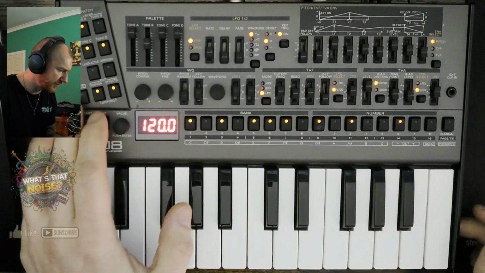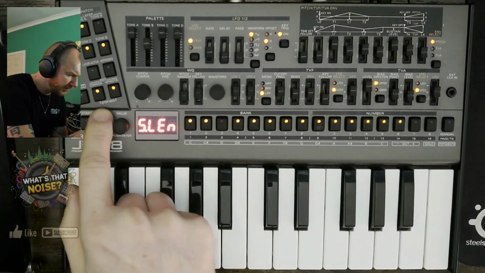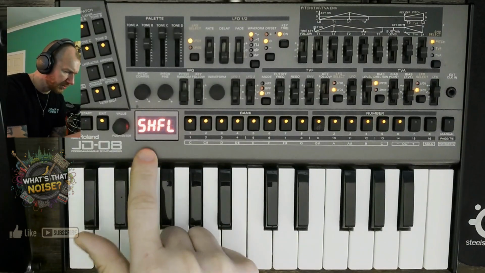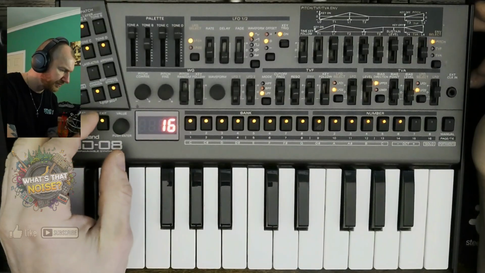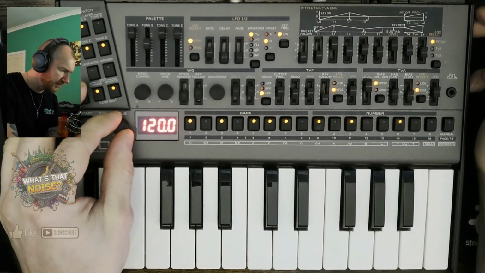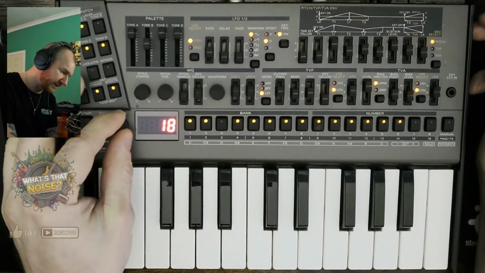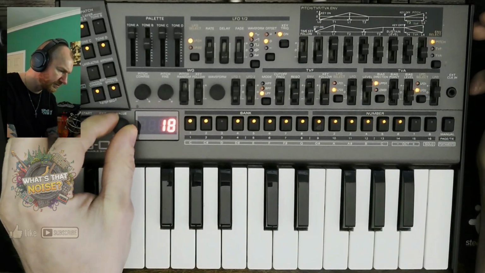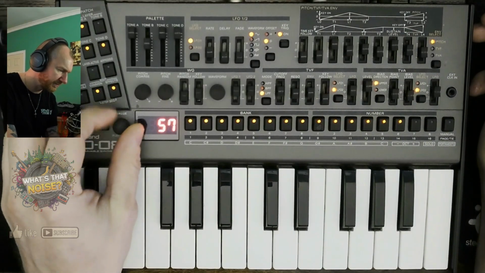Very simple. If I want to delete it, I will go to common, and we have all of those settings. Shuffle, scale, that's 16 steps, that's BPM. Another one is step length, so 16, we can go up to 4 bars, 64 steps.